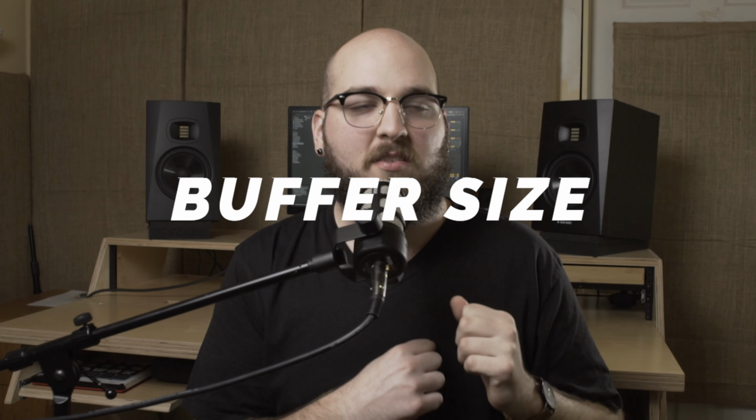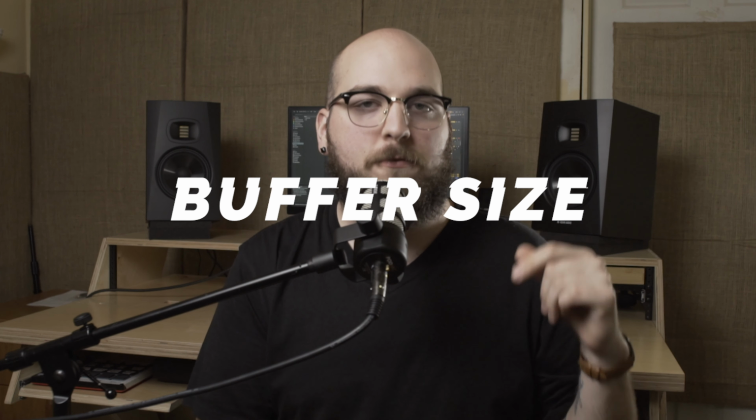The main thing that is going to determine how much latency you have is your buffer size. Buffer size is simply you selecting how fast your computer is rendering out this audio. With this number, it is about speed. So the lower the number is, the faster your computer will be. Having said that, you can't just take your computer's buffer size and set it to the smallest one, because your computer probably won't be able to handle that.